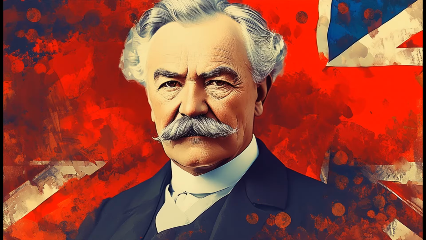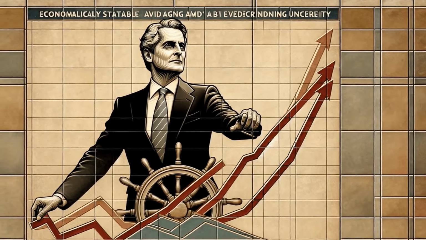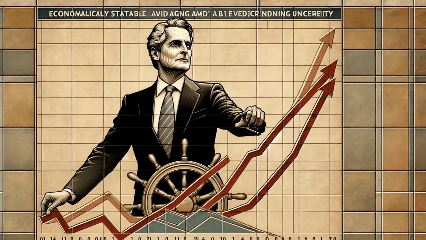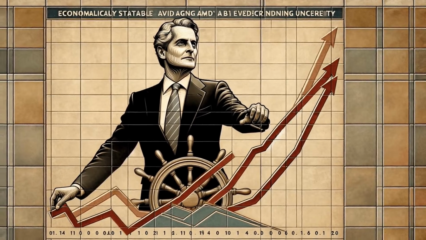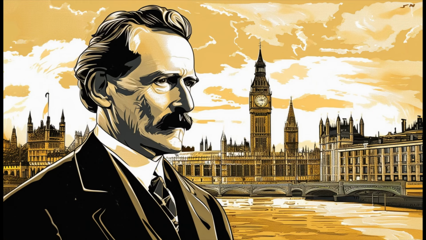David Lloyd George, 1916-1922. David Lloyd George, a Liberal, steered Britain through the latter part of World War I and played a key role in the post-war settlement. His government introduced major social reforms, including housing and unemployment insurance, and he was a key figure at the Versailles Peace Conference.